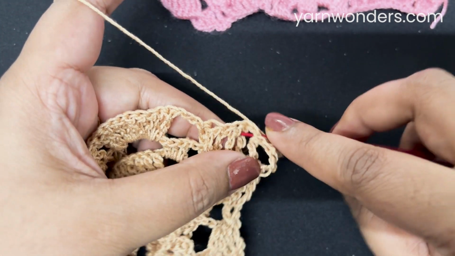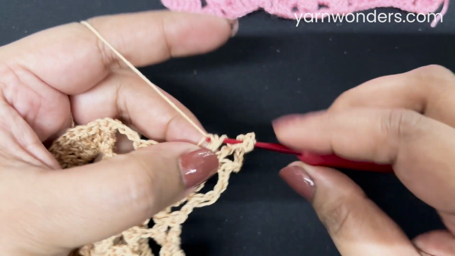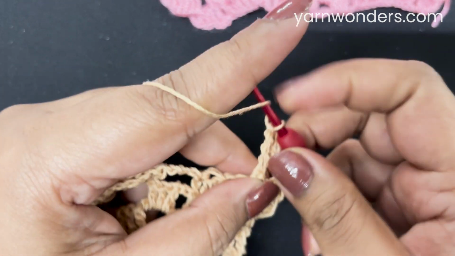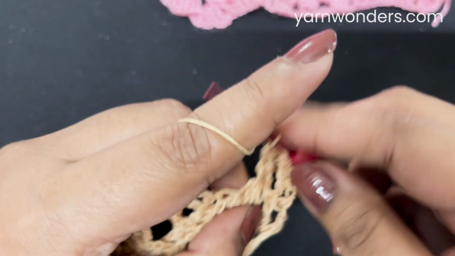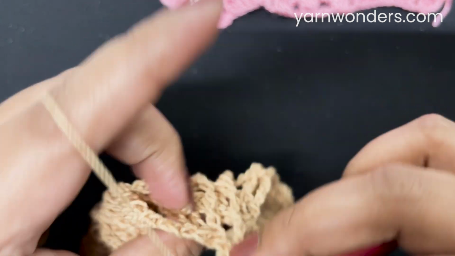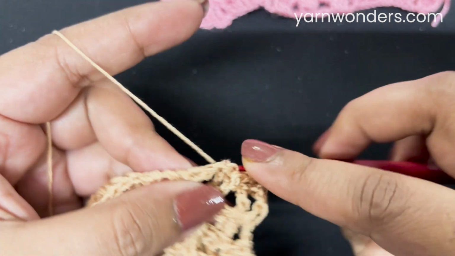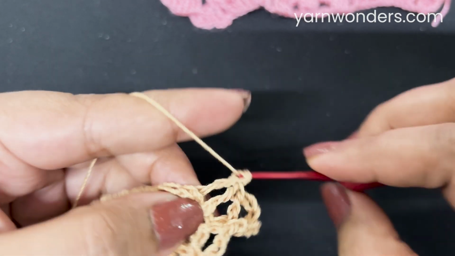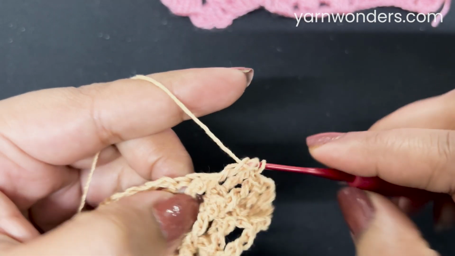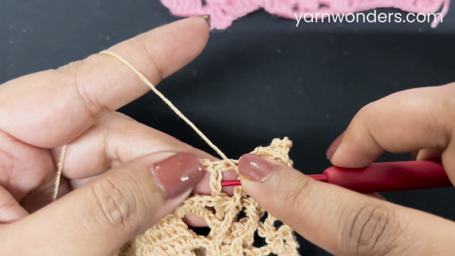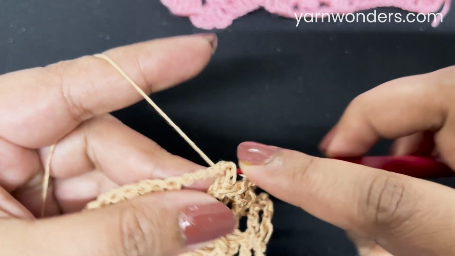Since it's an odd row, you start with the back post triple crochet, front post triple crochet, back post triple crochet on top of the puff stitch, front post triple crochet, again back post triple crochet.